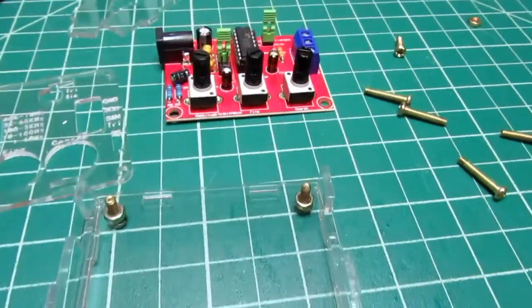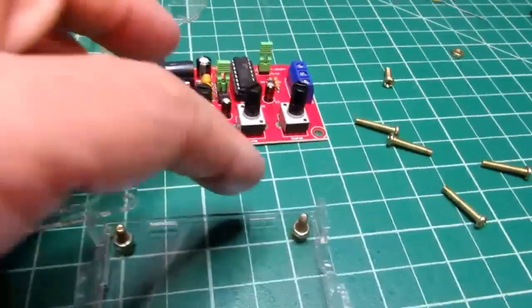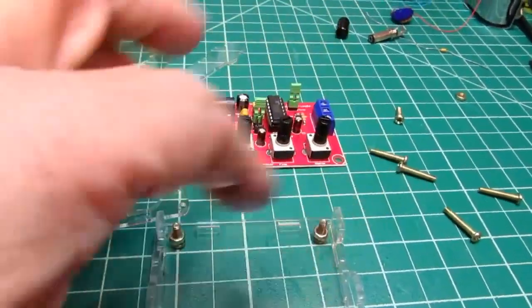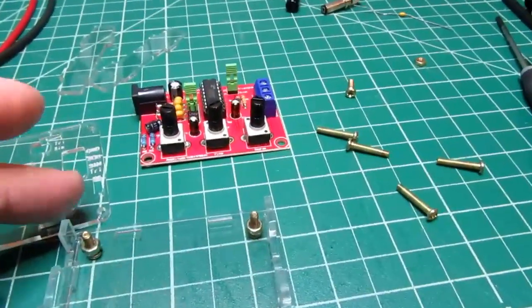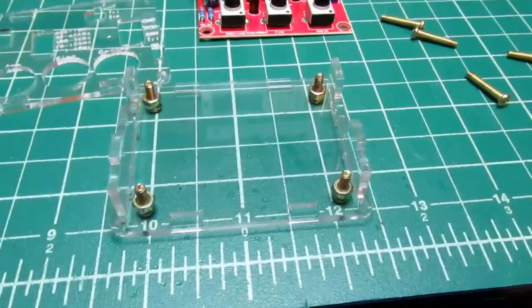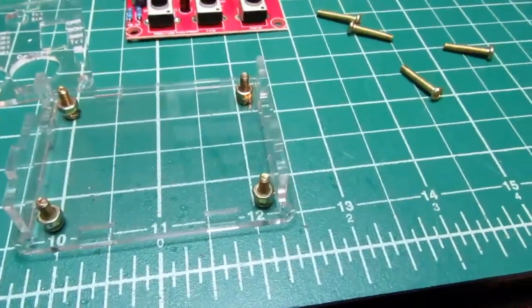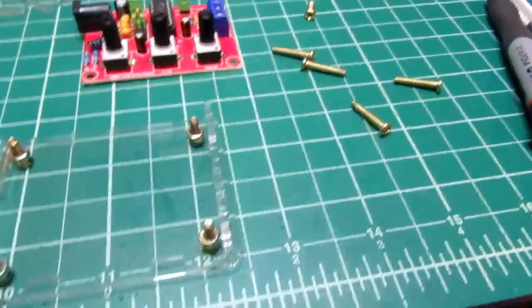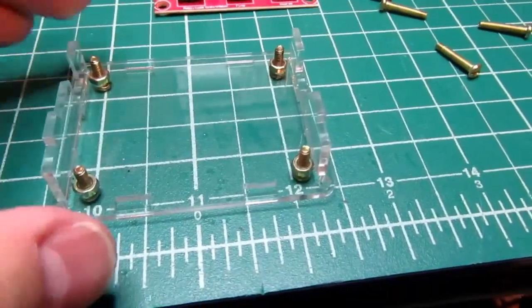It doesn't seem like this bottom part has a top or a bottom. It could go either way. I think it's symmetrical. It's really just the side pieces that you need to worry about. I wasn't sure how I was supposed to use the hardware.